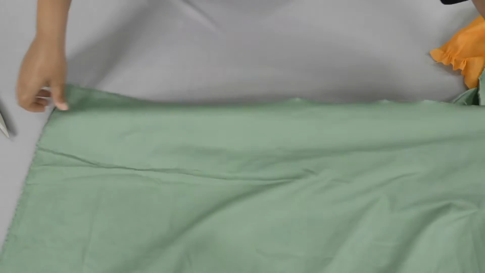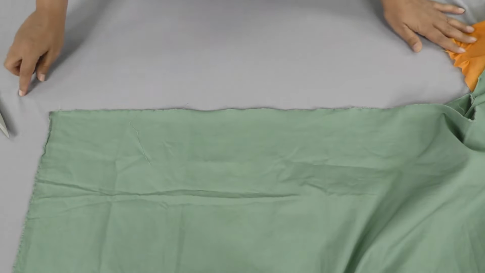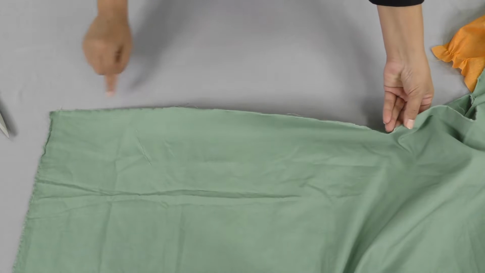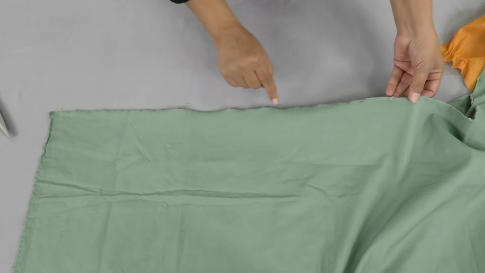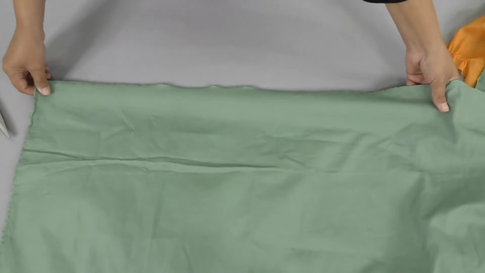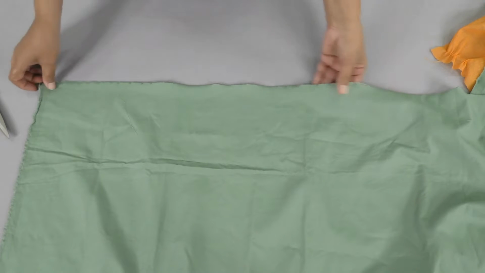Tear across the fabric from one selvage to the other, and then the fabric will tear along a single weft yarn, and you would be able to see how much misalignment is there.